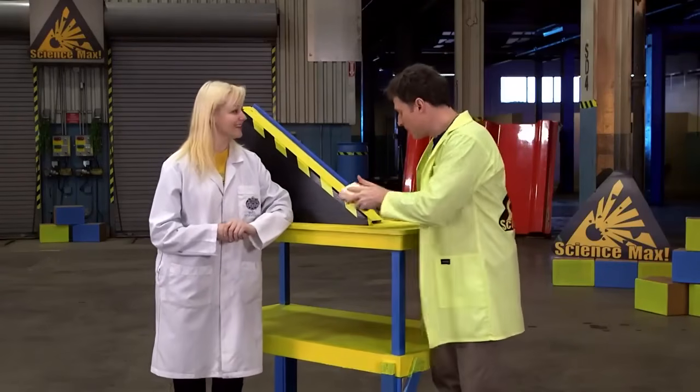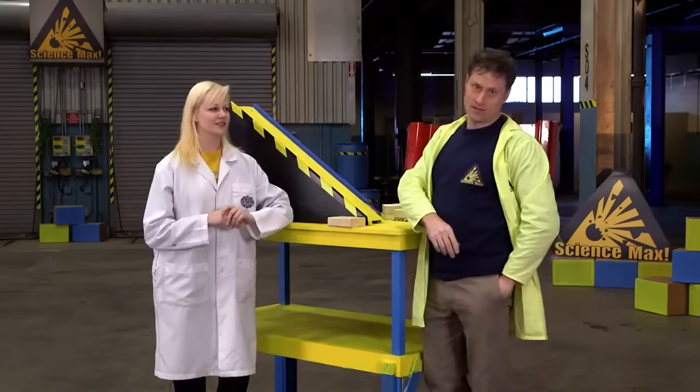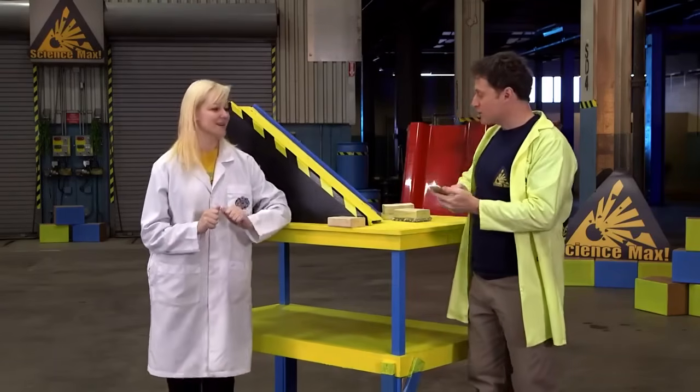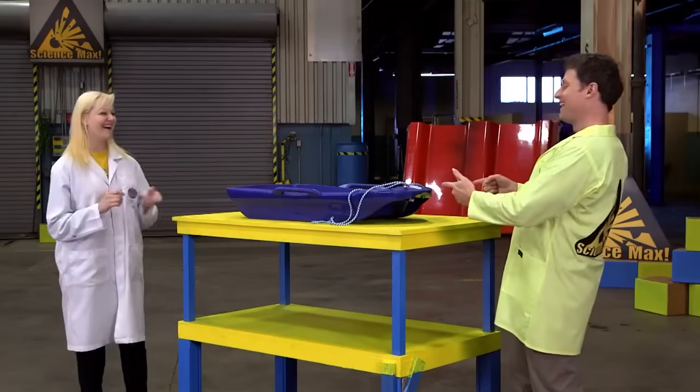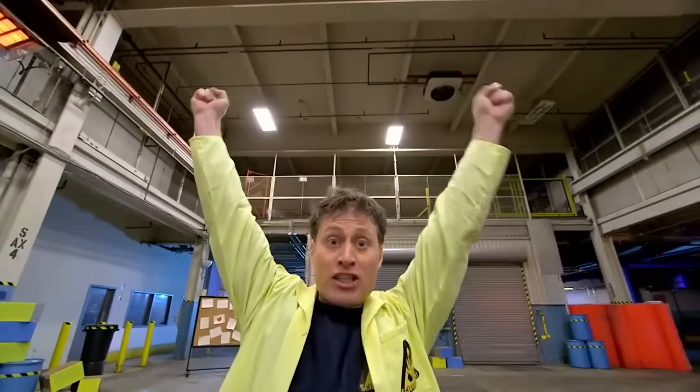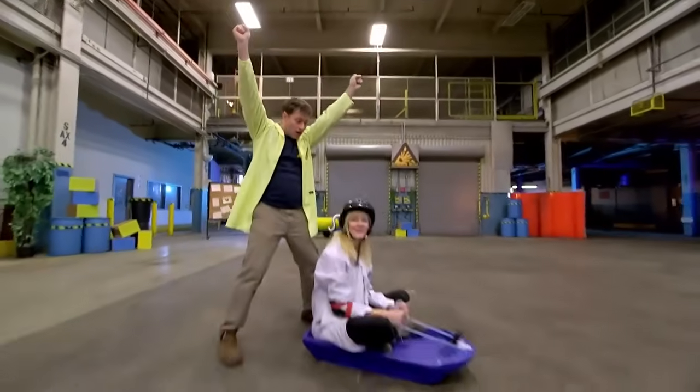That's a great idea. Okay, so we'll tell you what. I will portal in a sled for us. Are you sure you want to portal it in? I'm sure. Just stand back though. Ha! There we go. Maxed out friction slide! You ready, Sarah? Yeah, I'm ready. Okay, here we go.